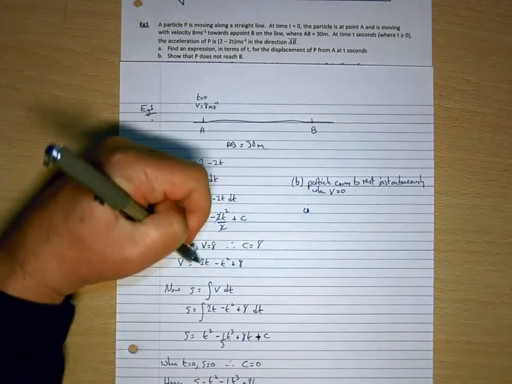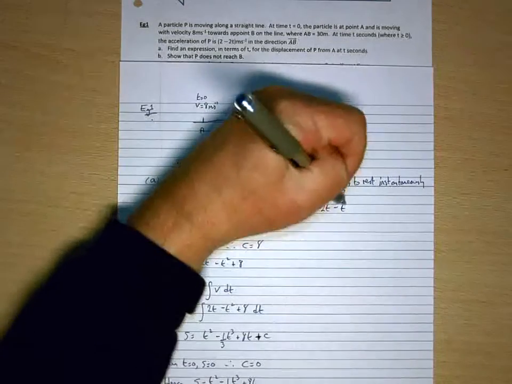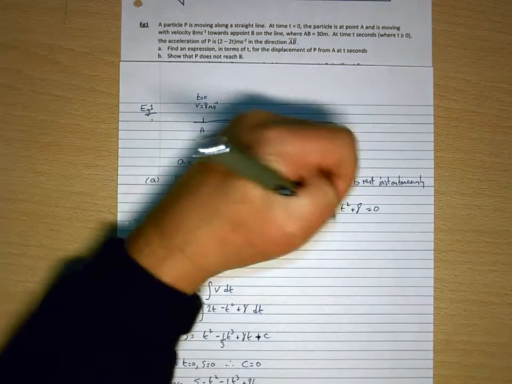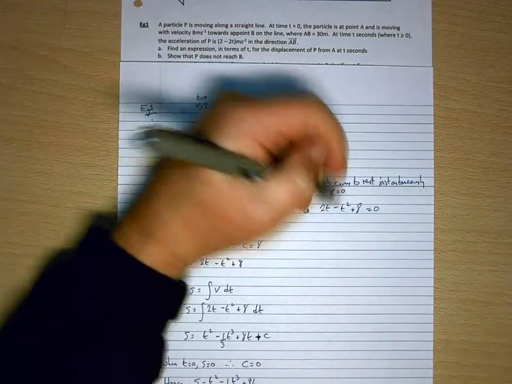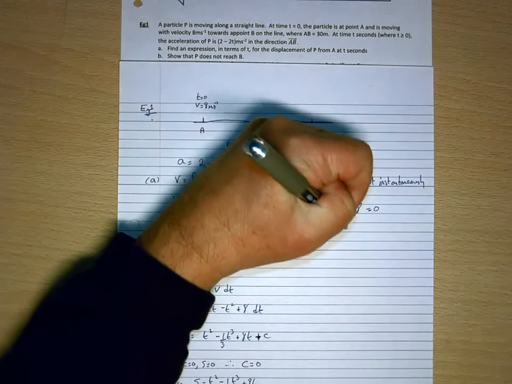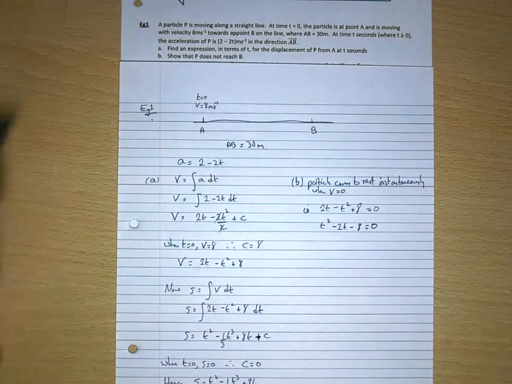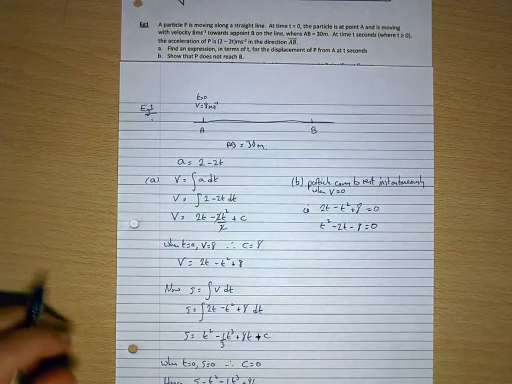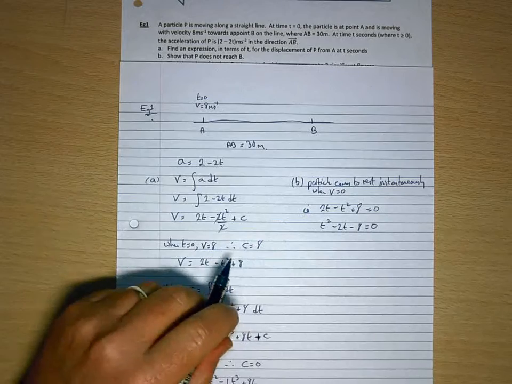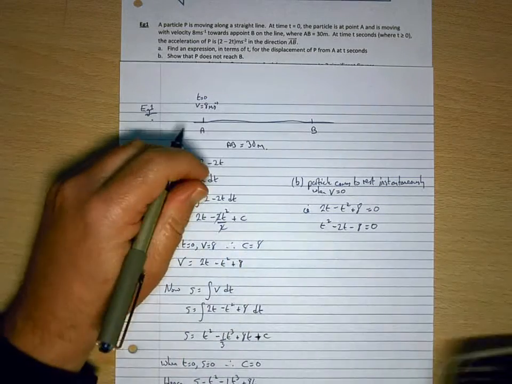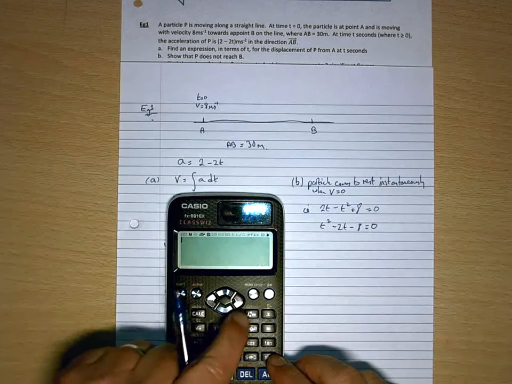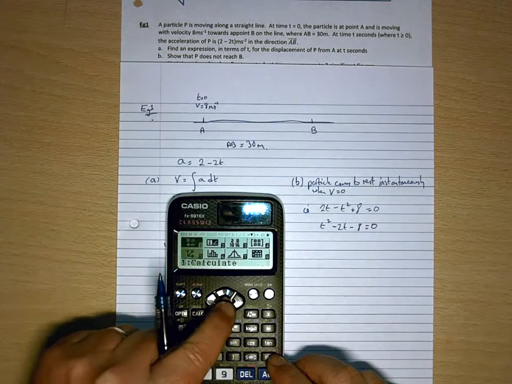So that means 2t minus t squared plus 8 equals 0. Don't like having a negative quadratic part to the term, so I will write that like that. That's one we could just factorize or use our equation solver. Let's use that so that we're refreshing our memory for a more complicated one.